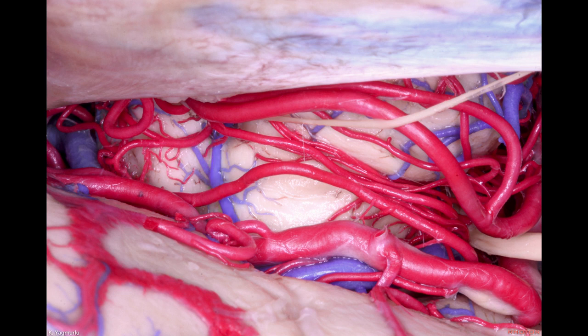Complications in this approach are the ophthalmoparesis due to manipulation of cranial nerves 3 and 4, and the venous infarction caused by damage to the vein of Labbé complex.